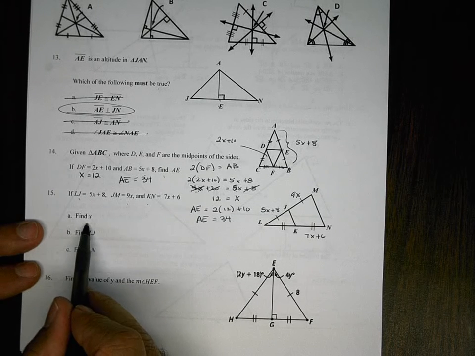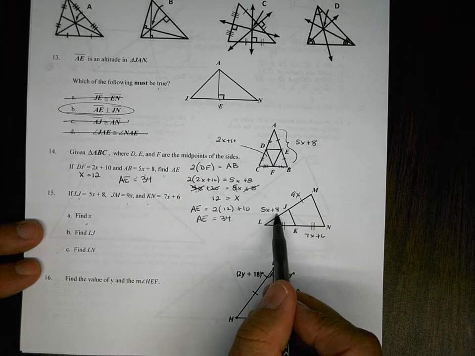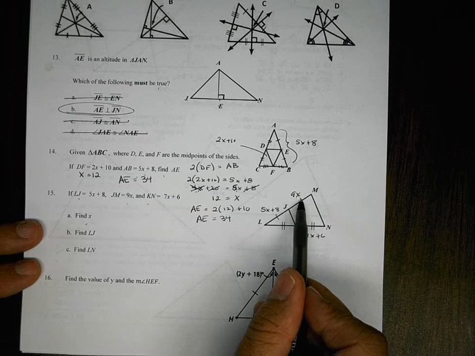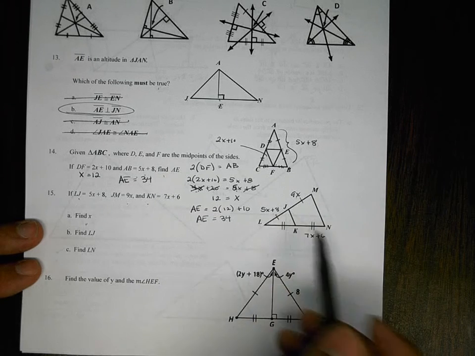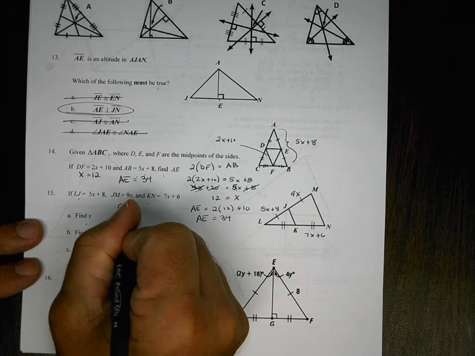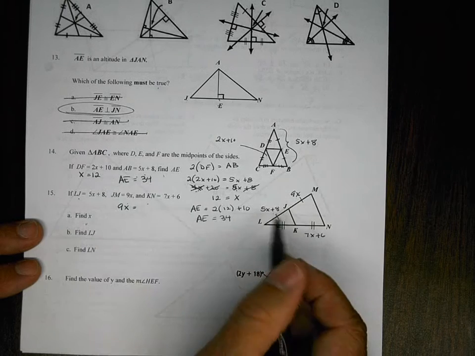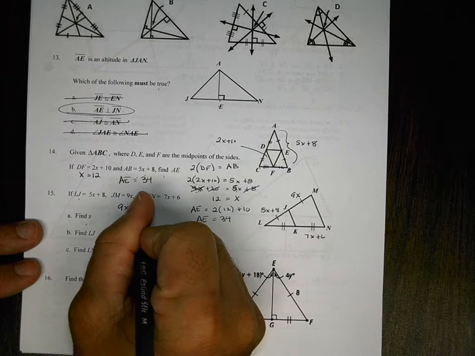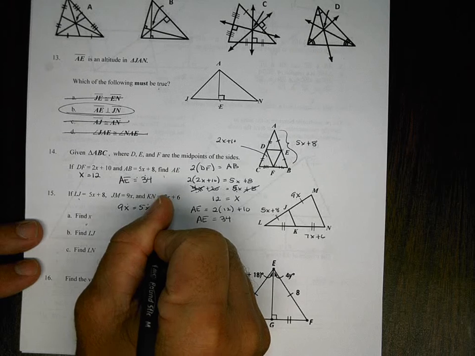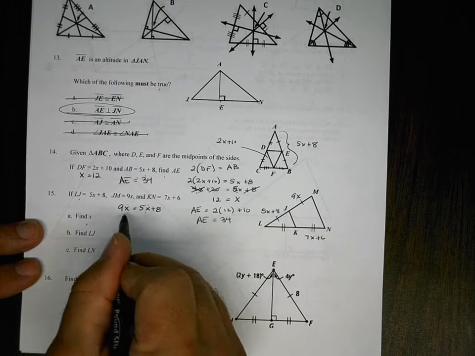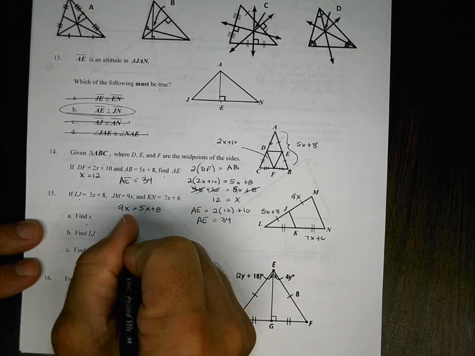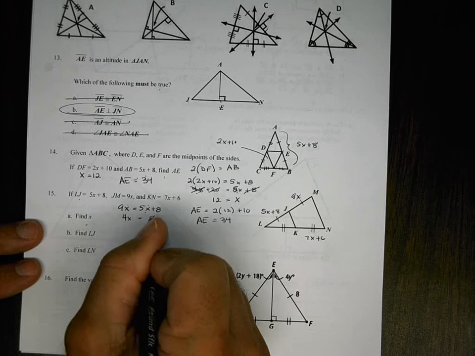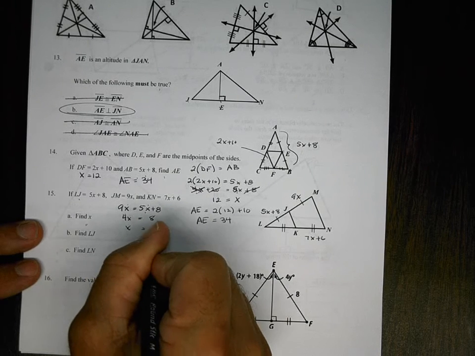To solve for x, we're going to set these two equal to each other because we're told they're equal by those 2 lines of congruency. So I'm going to write this as 9x equals 5x plus 8. I'm going to subtract 5x from both sides, which means 4x equals 8, which means x equals 2.